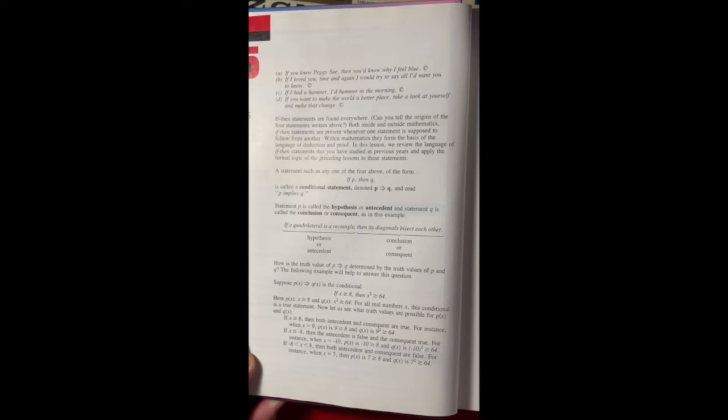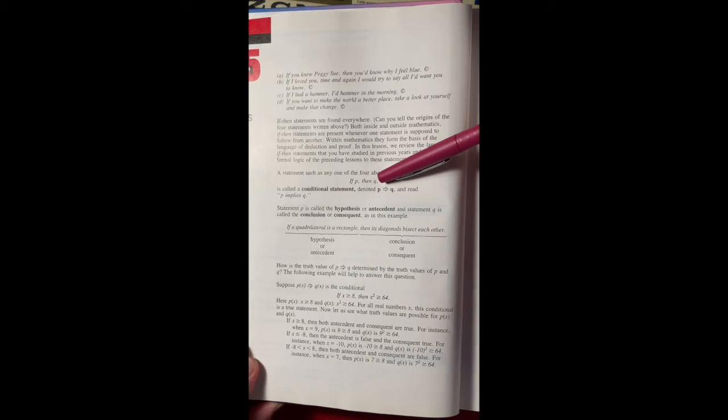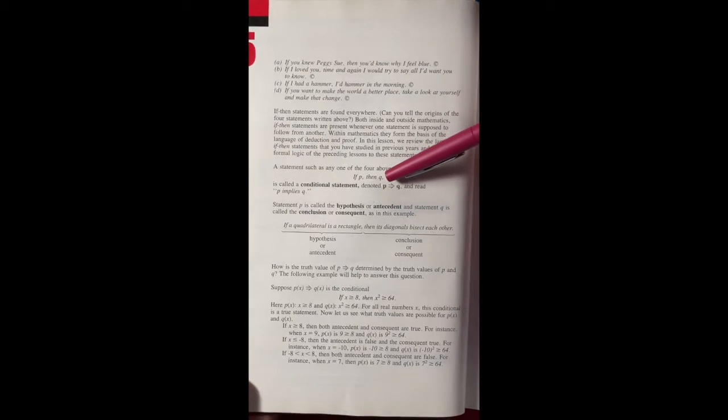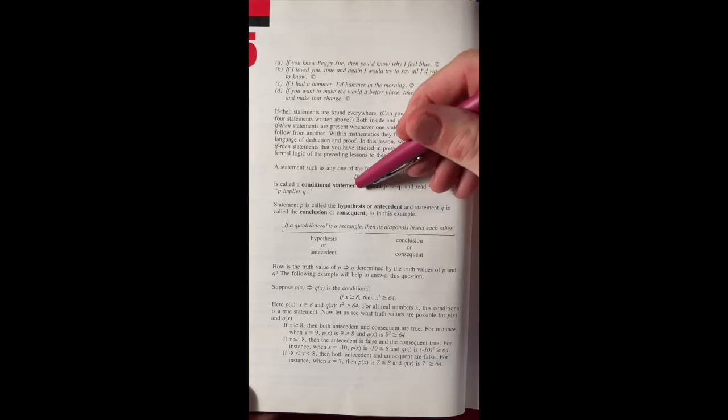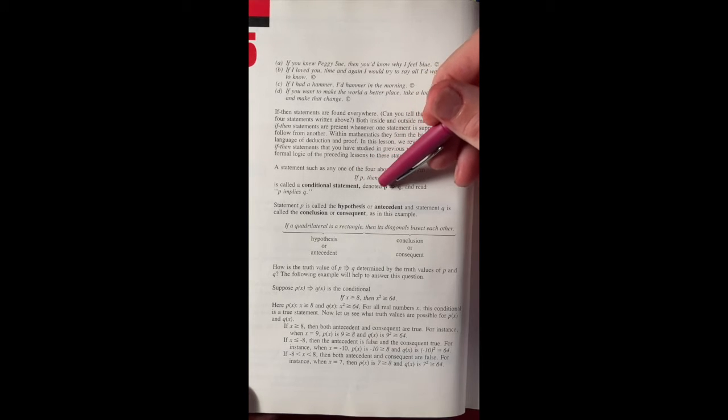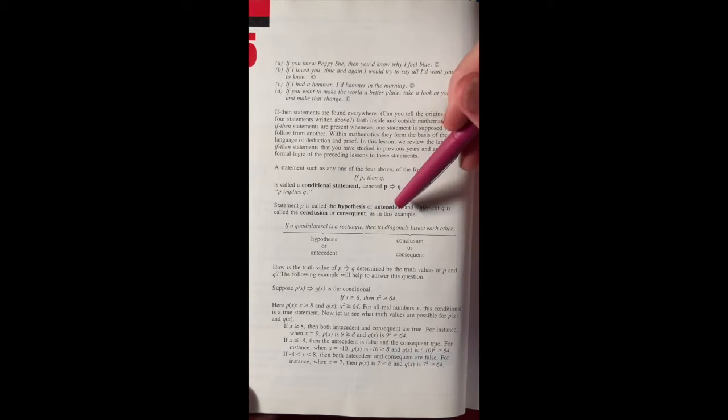Those are popular songs of their time, each from very different times. If-then statements are something we use all the time, and they're noted like this. This is what they look like when you're doing an if-then statement. It's called a conditional statement. This is called the hypothesis right here, P, and Q is called the conclusion. Another pair of words for it is antecedent and consequent.